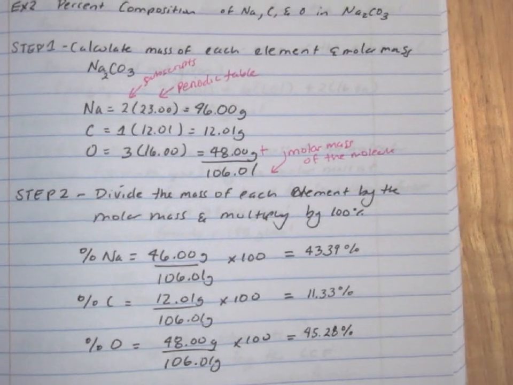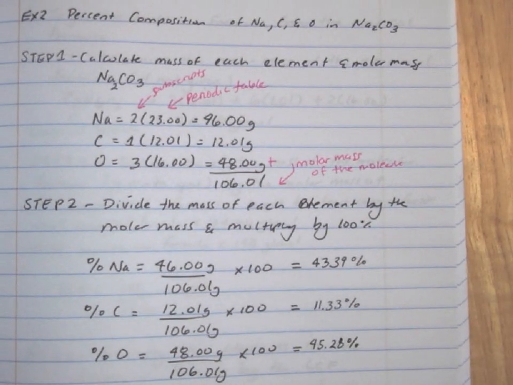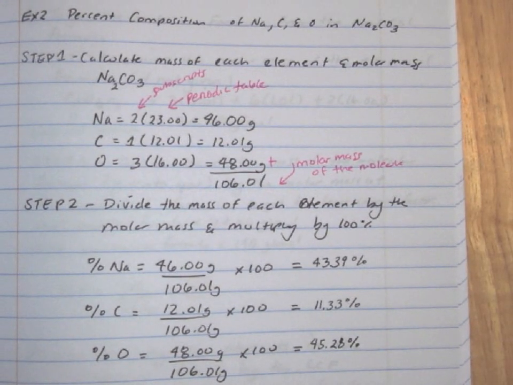All right, so if you need to, go ahead and pause the video now to copy down these notes, and then when we come back together, we'll go over the last part, empirical formula.